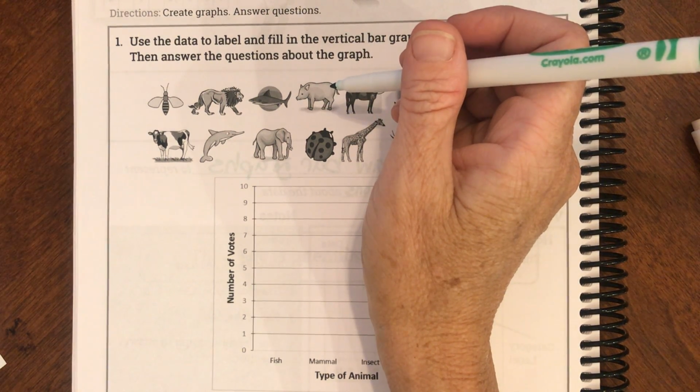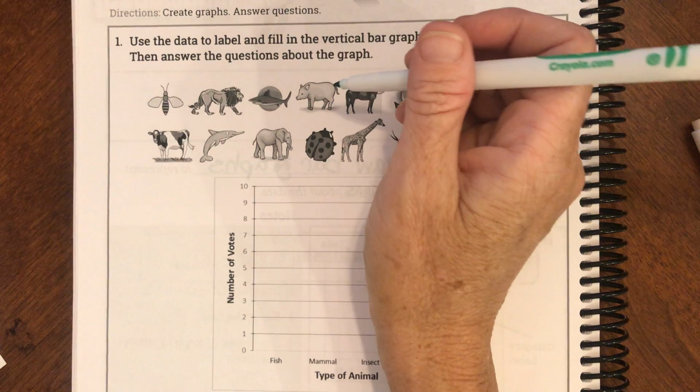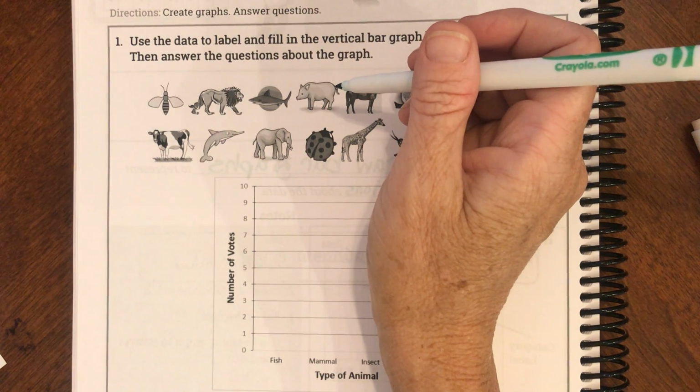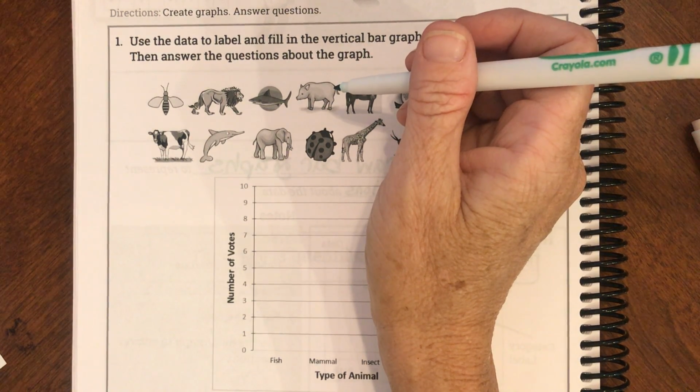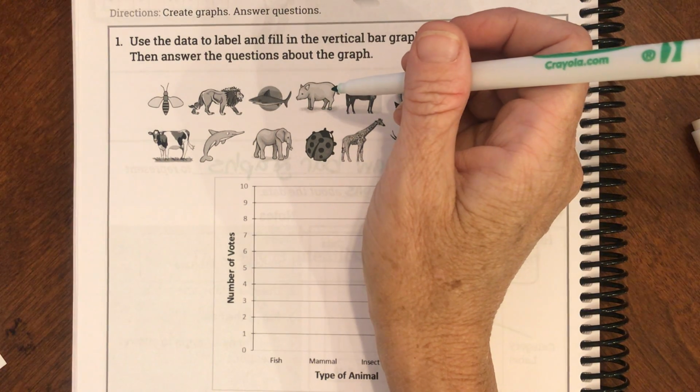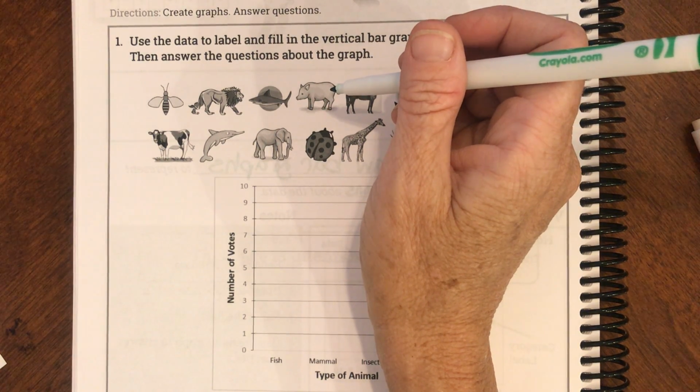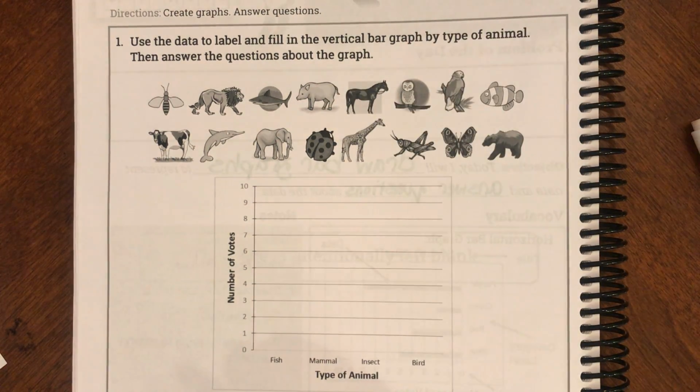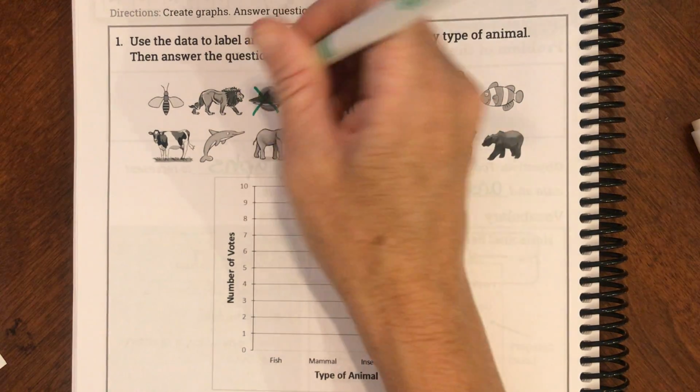Would we consider a shark a fish, or would we consider a shark a mammal? How many of you know that question? That's kind of a tricky question. Well, sharks actually do lay eggs, so I would consider that a fish. So we can count him.